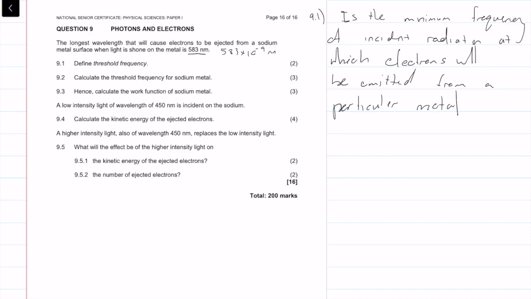Okay, so we get 2 marks for that definition, and question 9.2 is calculate the threshold frequency.